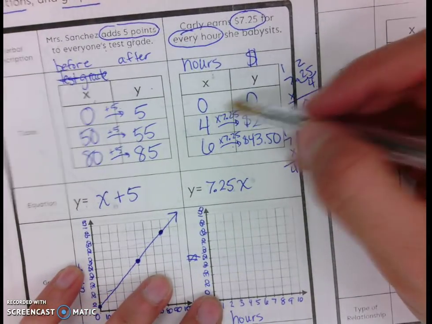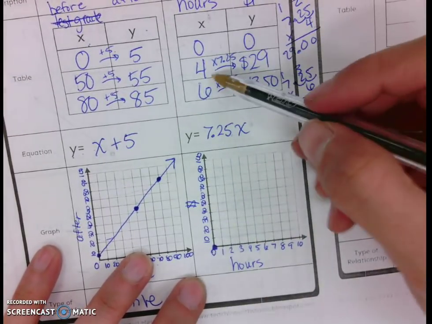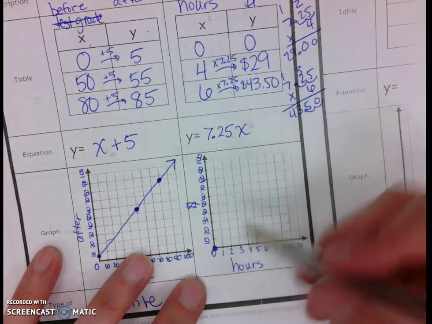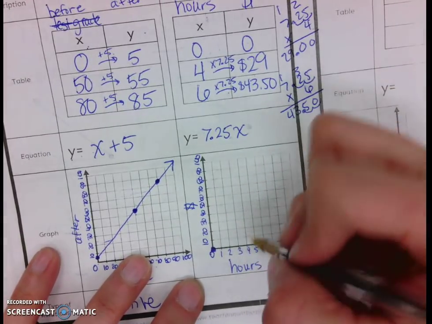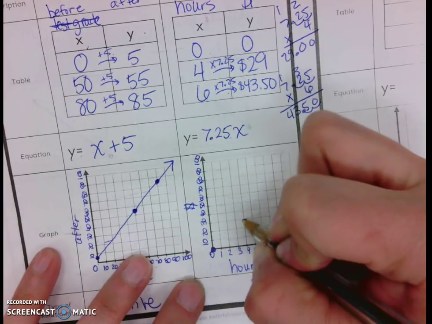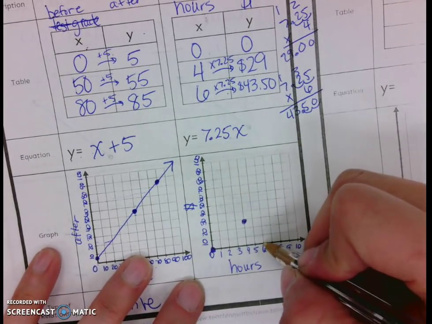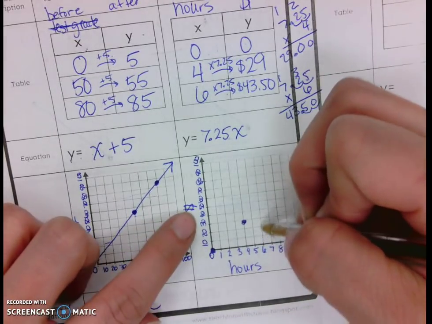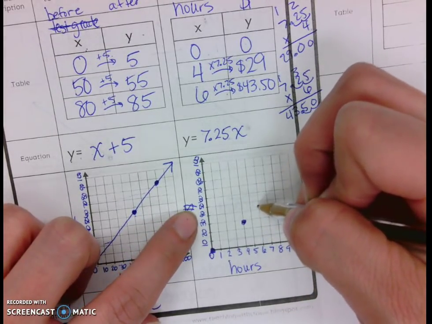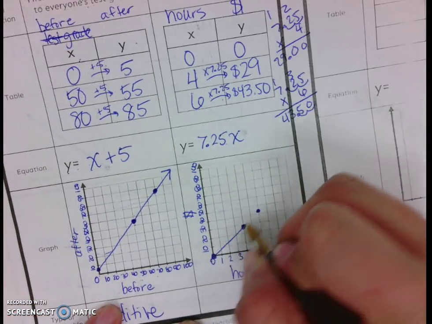So our first one is 0, 0, which is right here. Next one is 4, 29. So it would be 4 hours, and then 29, which would be really close to 30. And then 6 hours is $43.50. So that's somewhere between 40 and 50. And then just draw your line.